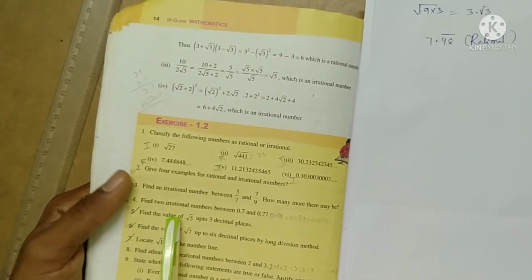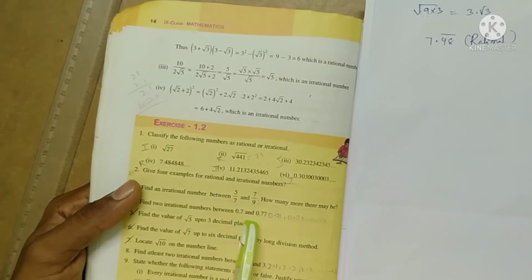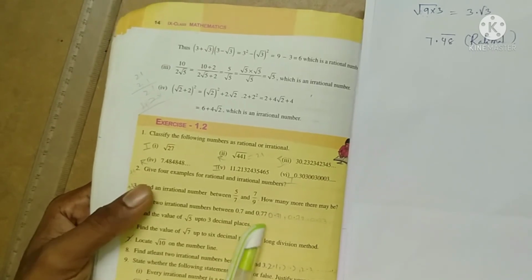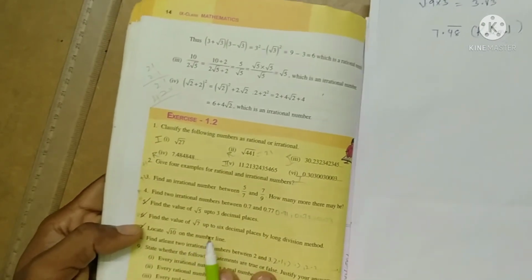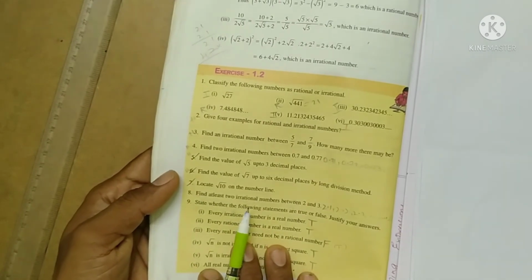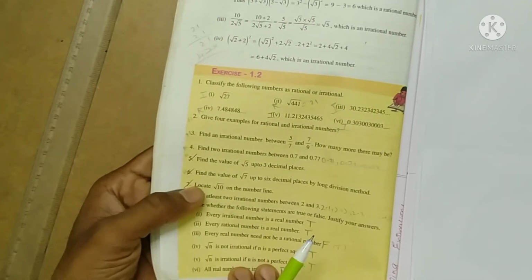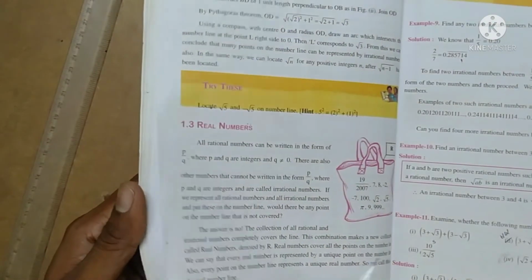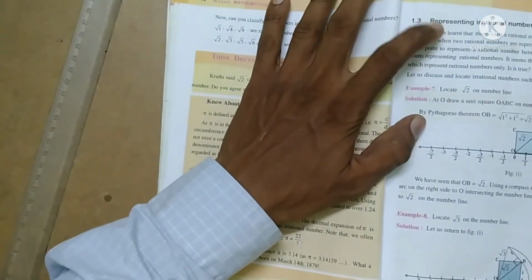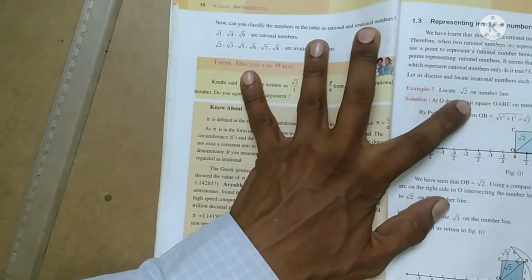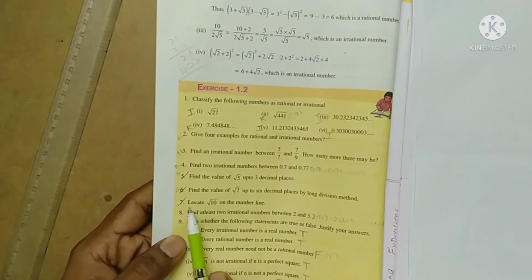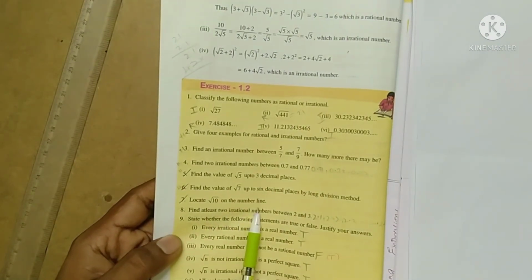Next one, find two irrational numbers between 0.7 and 0.77. This is also similar to our example 9. So these two questions are already clear, right? Next one, seventh one, locate root 10 on the number line. This is related to representing irrational numbers on the number line, similar to examples 7 and 8, where we located root 2.